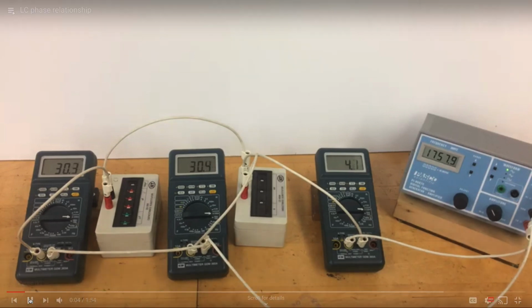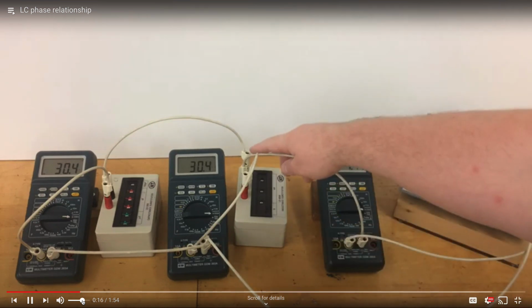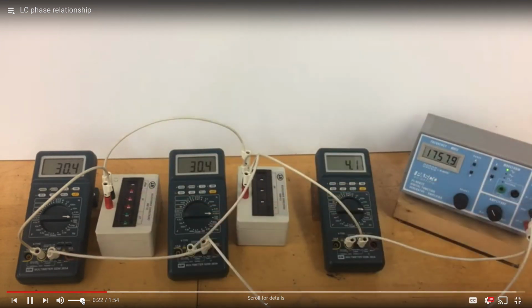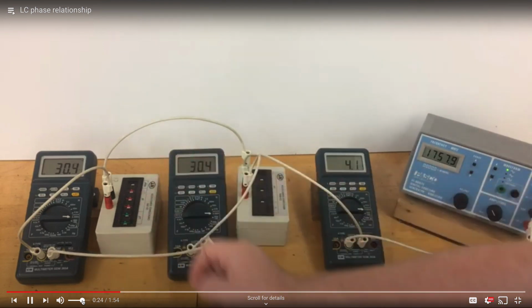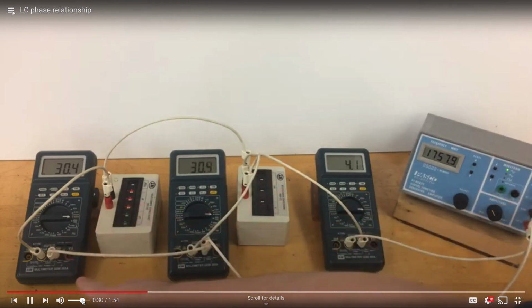The demo before you is meant to demonstrate phase relationship. In this circuit, if you follow this wire, we have the high side going into an ammeter, going to the top of an inductance substitution box, and into a capacitance substitution box. Each line here comes out into an ammeter for each, and then the bottom and grounds are connected. So the ammeter on the left shows you the current through the capacitance leg. The one in the middle shows the current through the inductance leg. And the one on the right shows the total current.